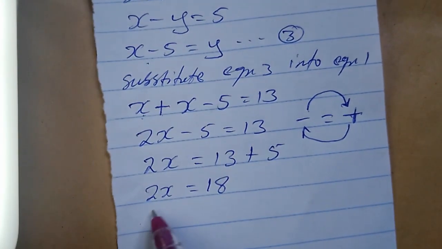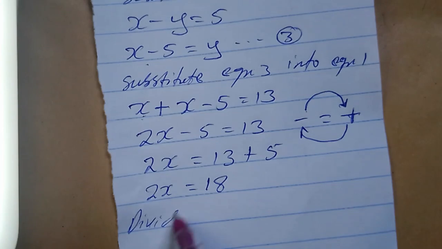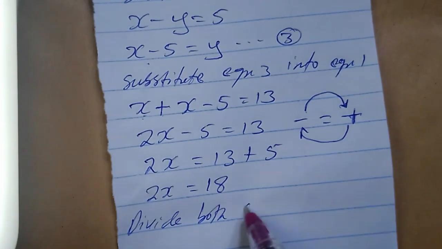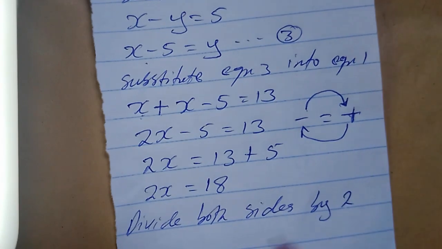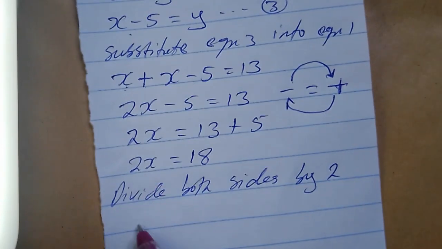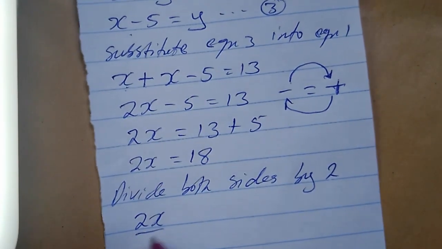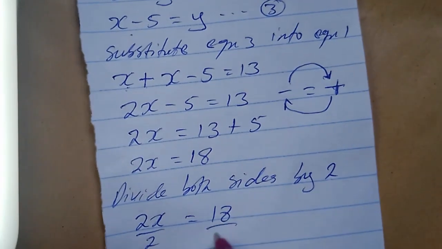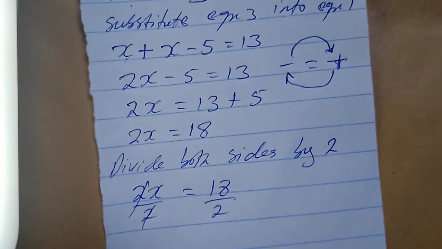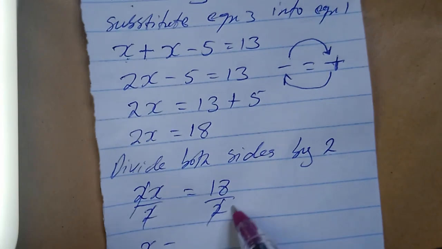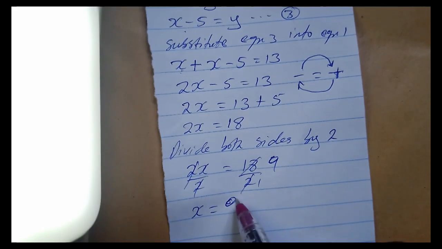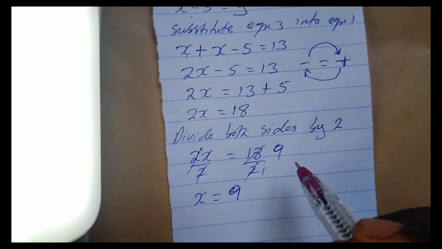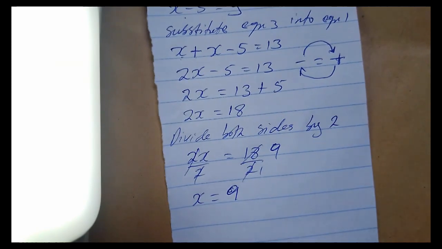Now, divide both sides by 2, which is the coefficient of x here. So you have 2x over 2 equals 18 over 2. You cancel out, so your x is going to be 2 into 2 is 1, 2 into 18 is 9. So my x is 9. Step 3 says solve for x, and we have already solved for x.